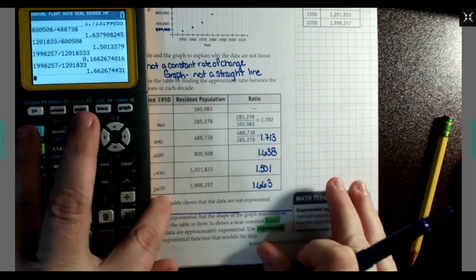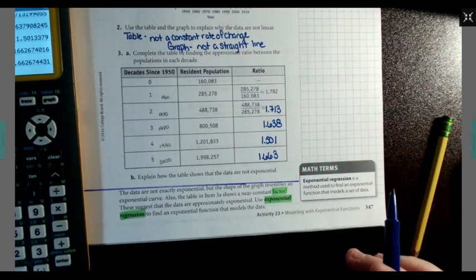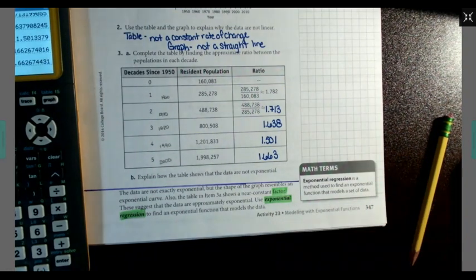B. Explain how this table shows that the data are not exponential. Remember, exponential means that they multiply by the same number each time. Does this have a constant ratio?